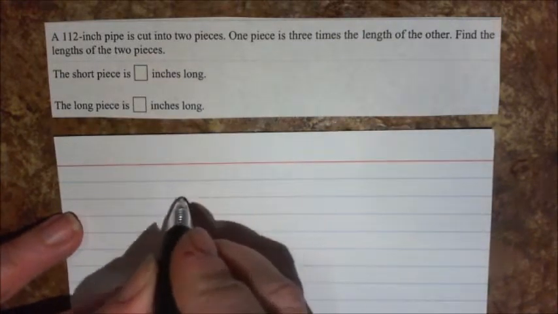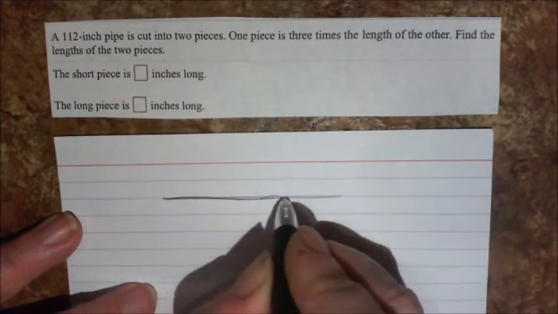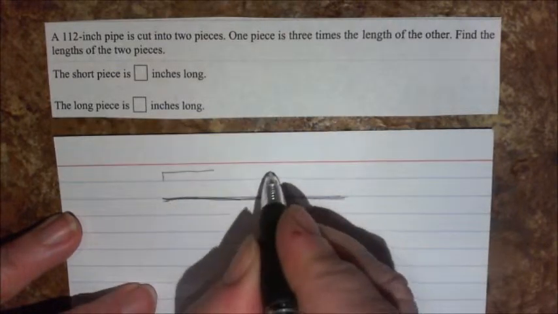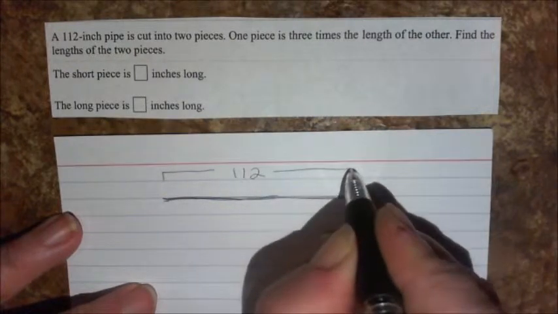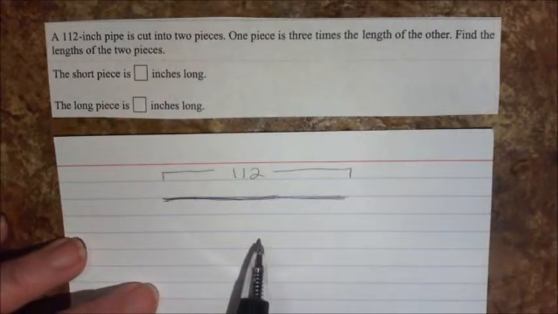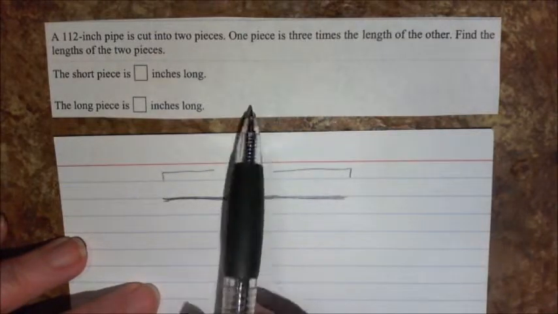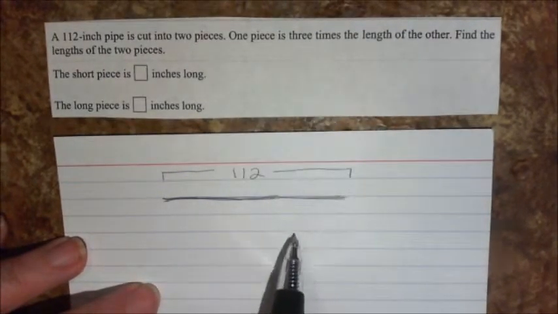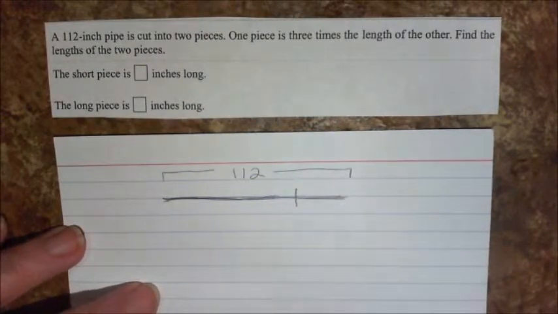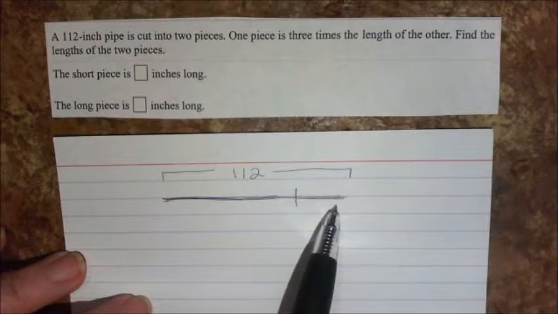So I'm just going to let a line here represent my pipe. And I know that the entire length of the pipe is 112 inches. The rest of the first sentence says that it's cut into two pieces. Now I'm not going to cut it right down the middle until I read further. One piece is 3 times the length of the other, so one piece is a lot longer than the other. So I'm going to cut my pipe right here into two pieces, showing one length is longer than the other.